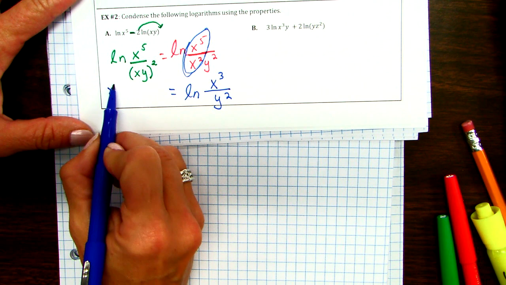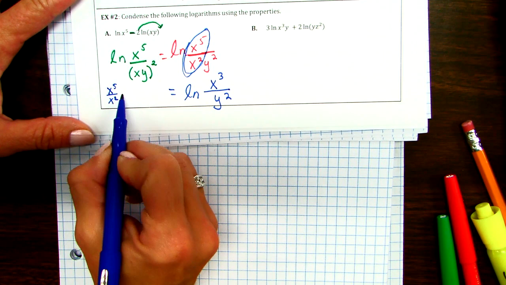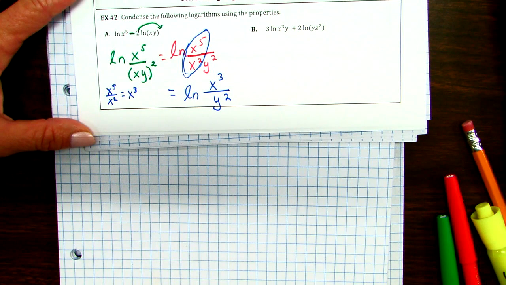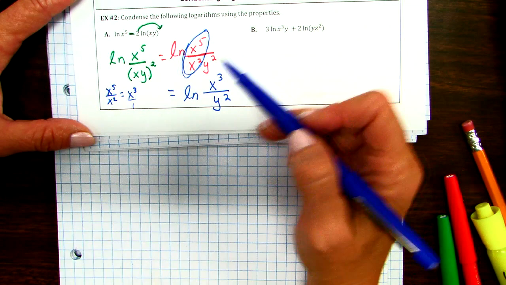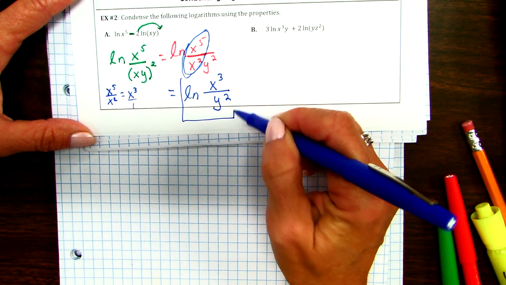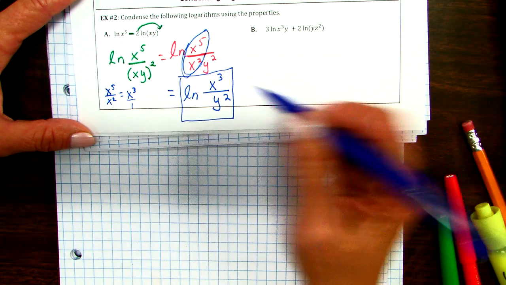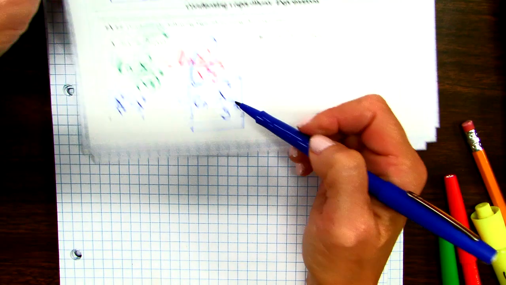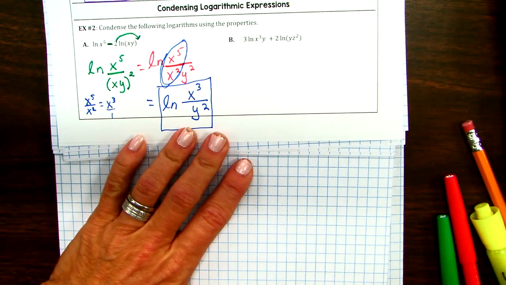You guys said that really quickly, so it sounds like most of you knew that. But if I gave you just this problem, forget if it was a log, you would all just write x to the 3rd on top, right? Because if you made it a fraction, x to the 3rd would be on top. So it's the same idea here. It goes on top, and that would be your final answer. So in single logs, you can have exponents. That's a little confusing, I guess.